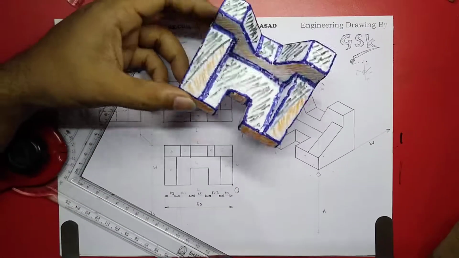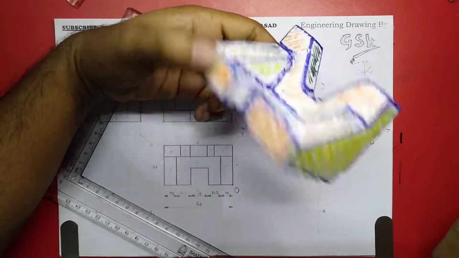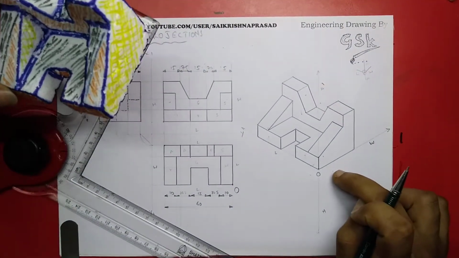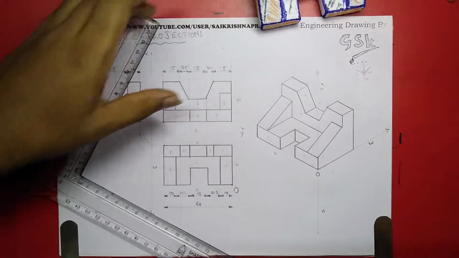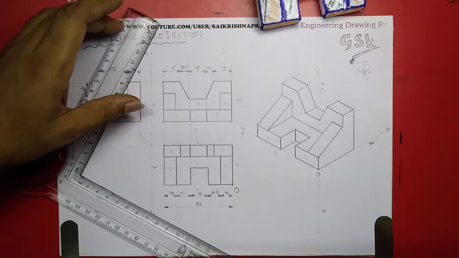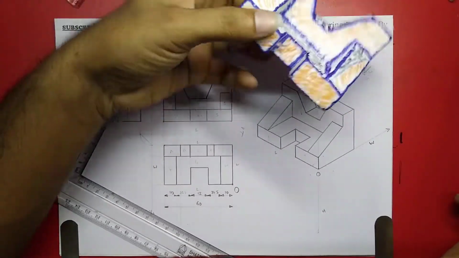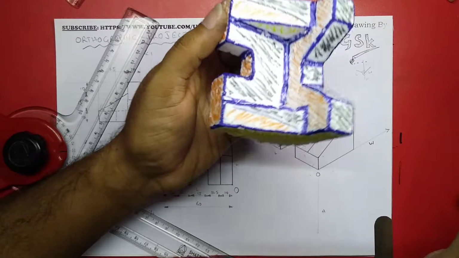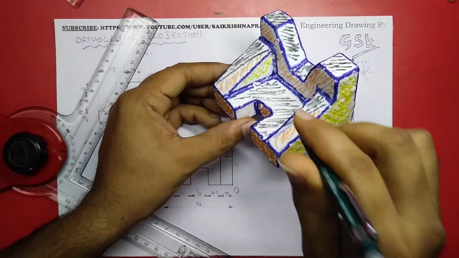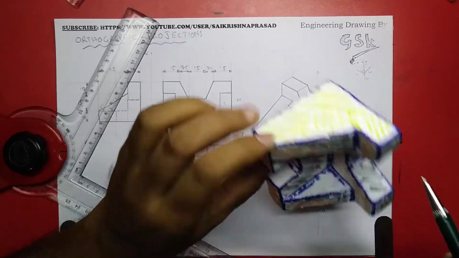Right. So now we have finished with the isometric projections of this object. If we want, we can draw the hidden lines also, because looking in this direction, these lines are hidden.